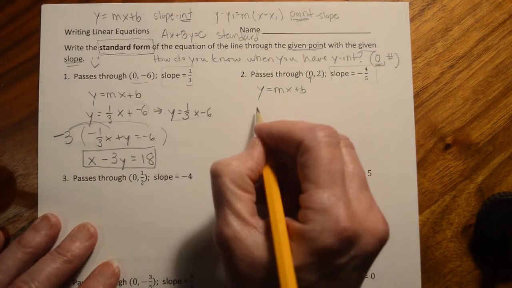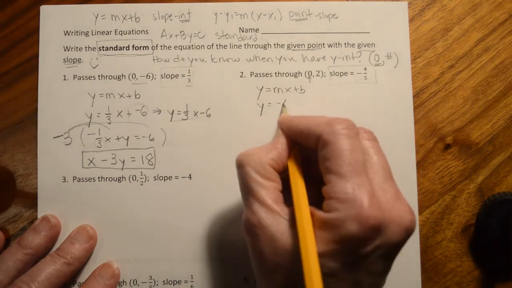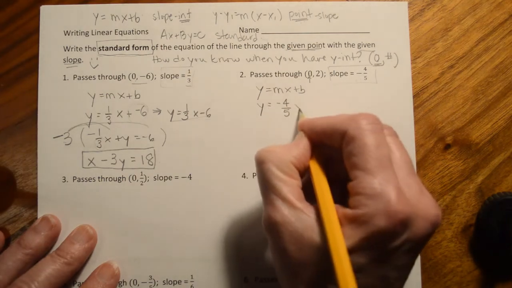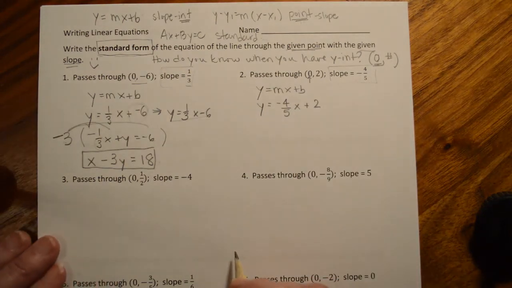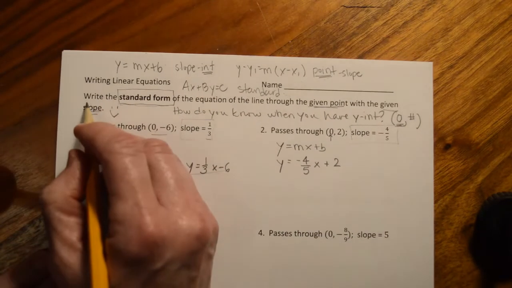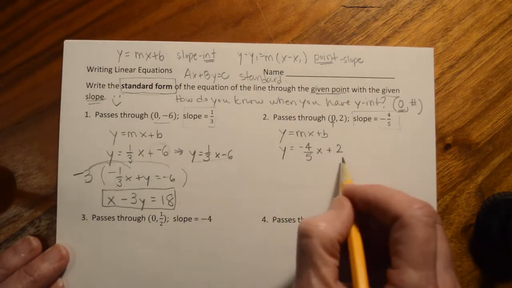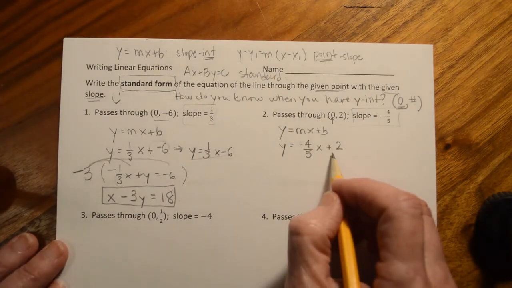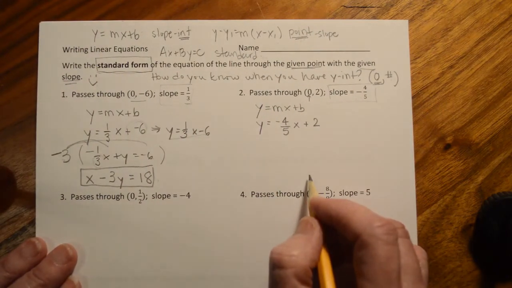So we can use the y equals mx plus b. Okay, so then we're going to fill in what we know. We know that the slope is -4/5. And then we know the y-intercept is 2. Right? If this had said, write the slope-intercept form of the equation of the line through the given point, we would be done right here. It's already in slope-intercept form. But we're not done because we need to do all the steps to take it to standard form.